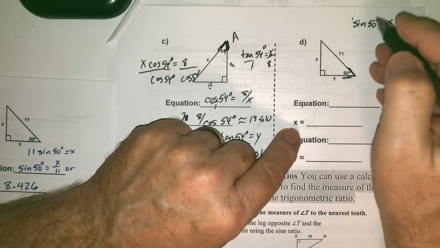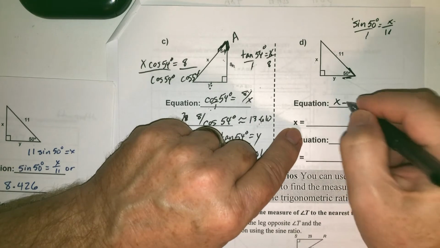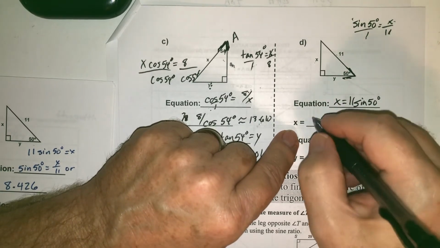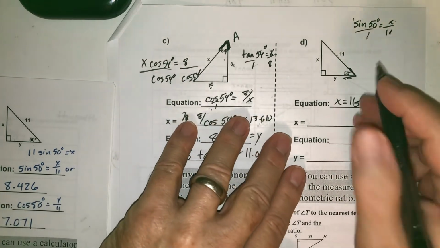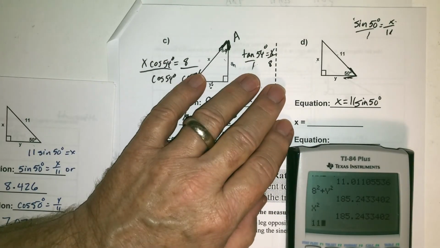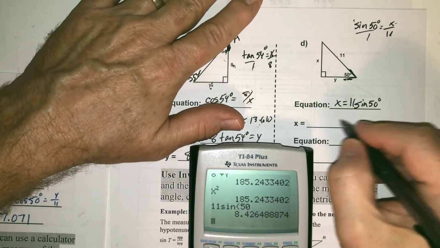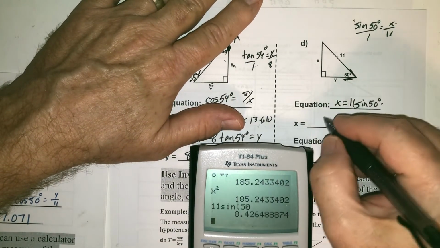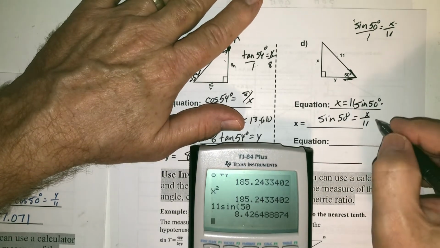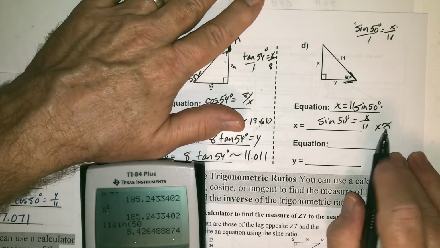Make a proportion out of it. Multiply x times 1, that's x equals 11 times the sine of 50 degrees. So next we would approximate that. 11 sine 50 gives you that decimal approximation. This is the equation that you probably ought to start out with. And that means that x is approximately, where are we?